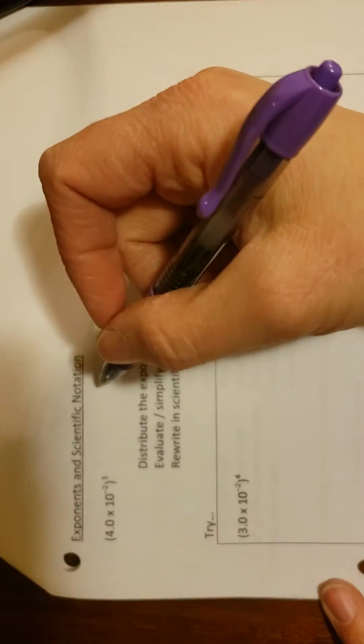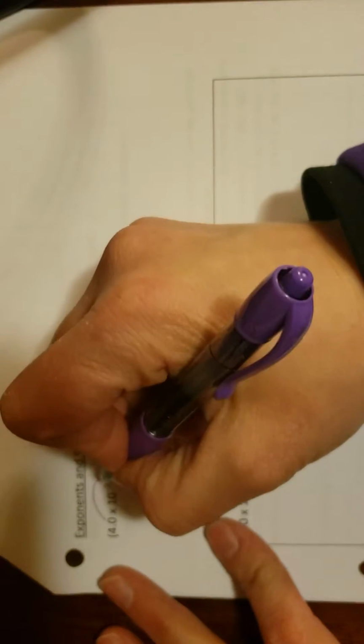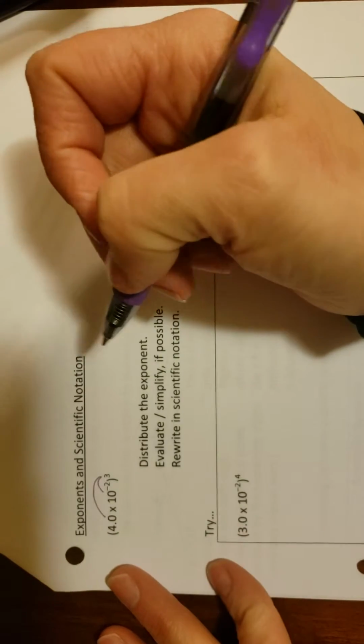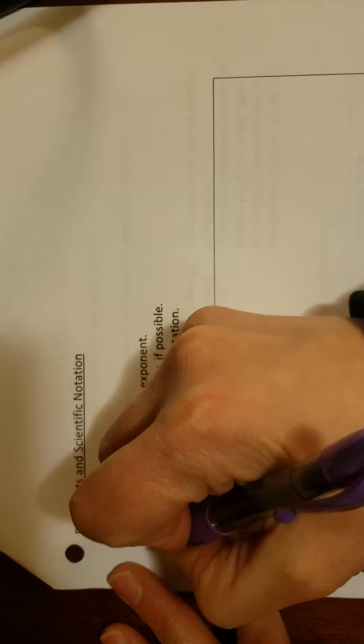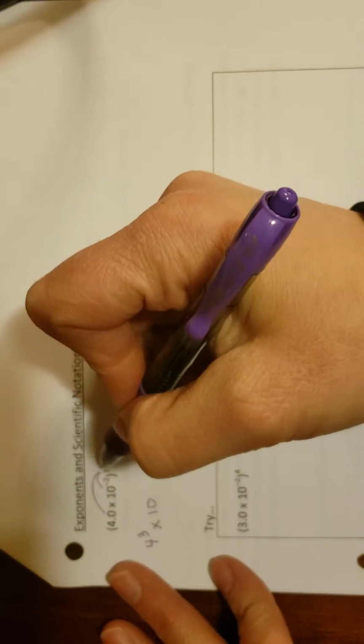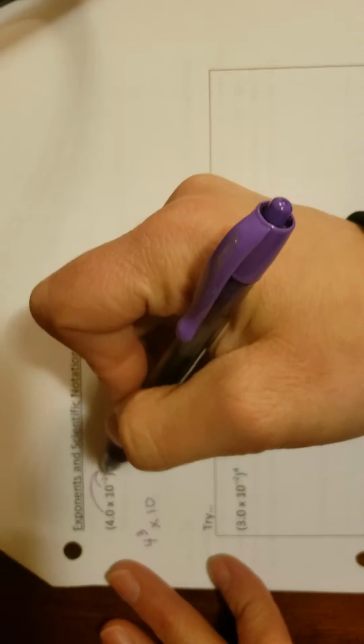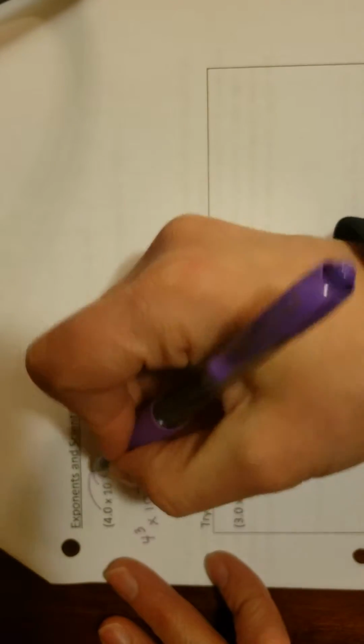Okay, and now we have exponents in scientific notation. This is just the same as exponents with parentheses that we did before. Just remember that if you have an exponent on the outside of the parentheses, it distributes to everything within, and that includes scientific notation. So this means 4 cubed times 10 to the -2 power cubed. And you know, if you're distributing from outside parentheses, you'll multiply these exponents.